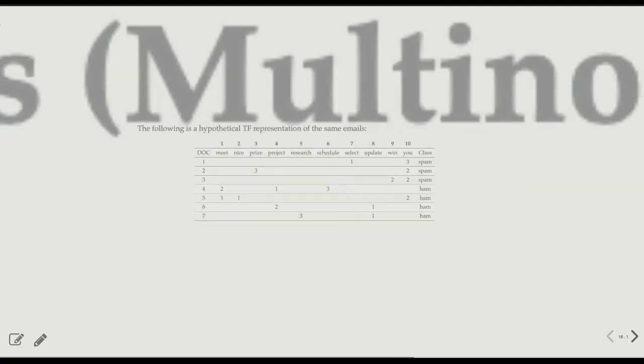Okay, because we only use binary representation for the email documents. But we can also consider term frequencies as well. And so let's look at this same naive Bayes model using term frequencies. This is based on a different distribution that we refer to as the multinomial distribution.